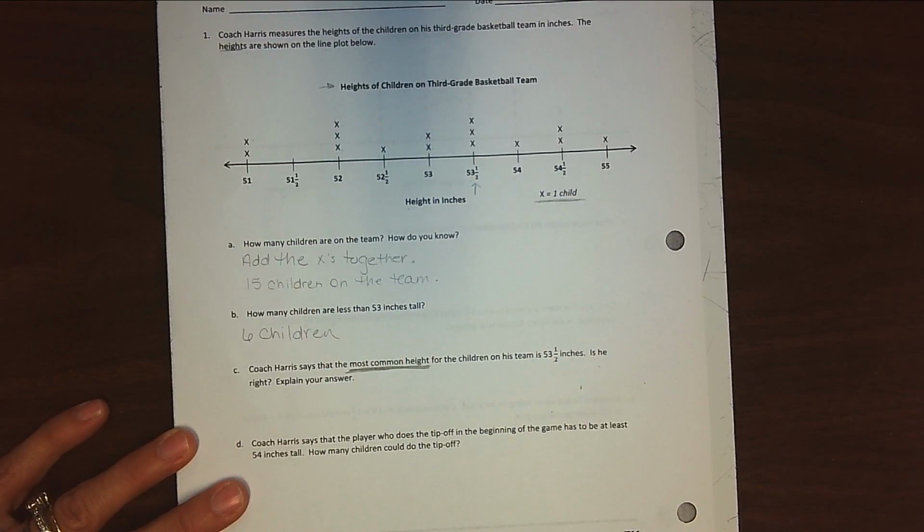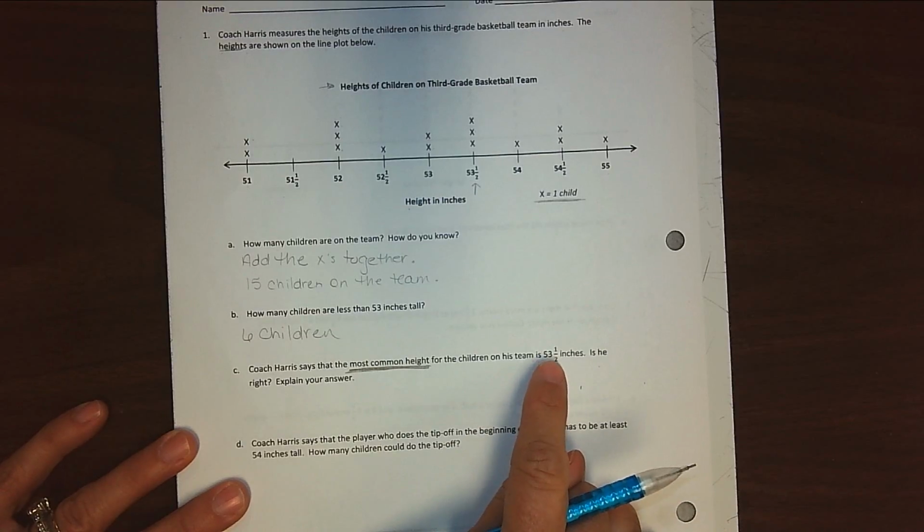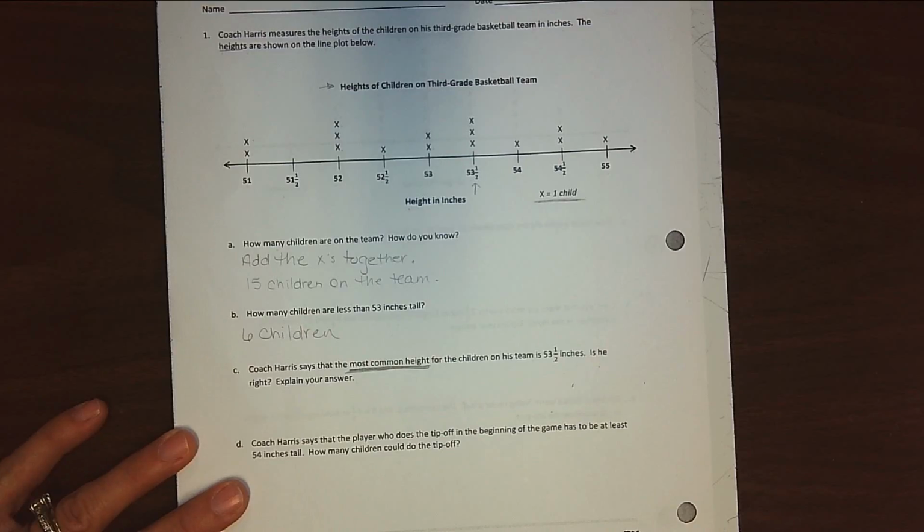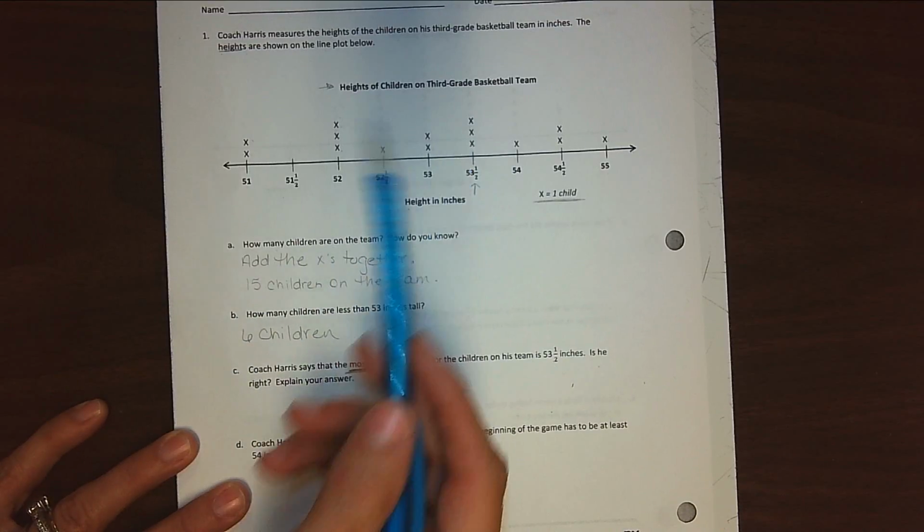Is he right? And explain your answer. He says that 53 and a half is the most common, or that it shows up the most. Is he correct? Hannah? No, because there is 52 with 3, and there's 53 and a half with 3.